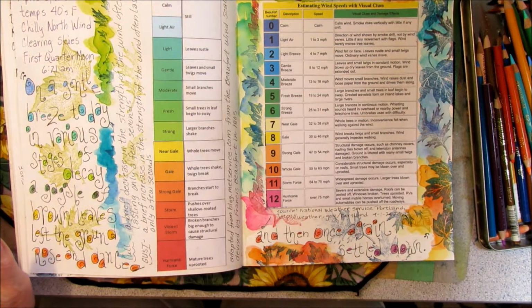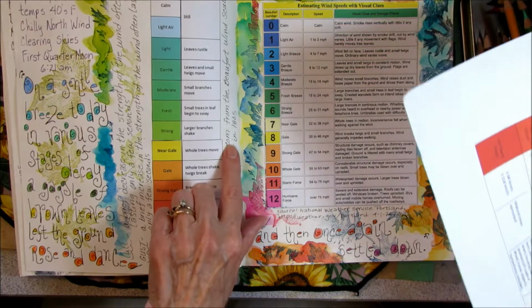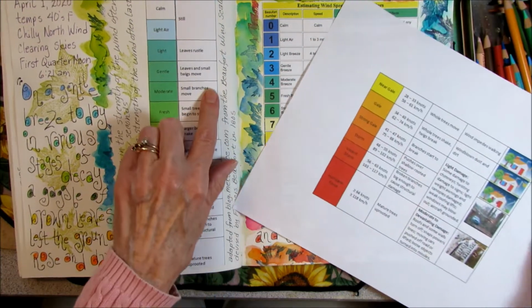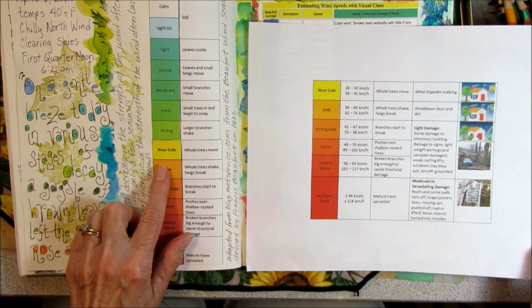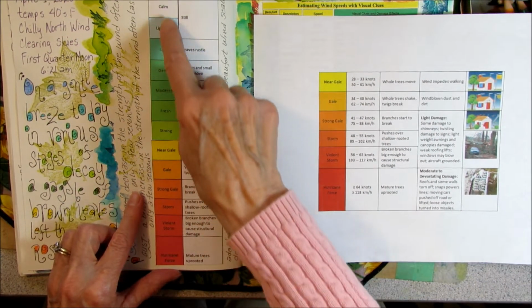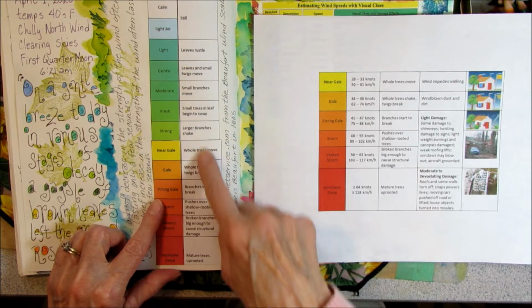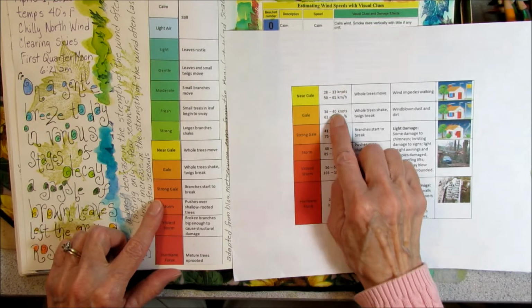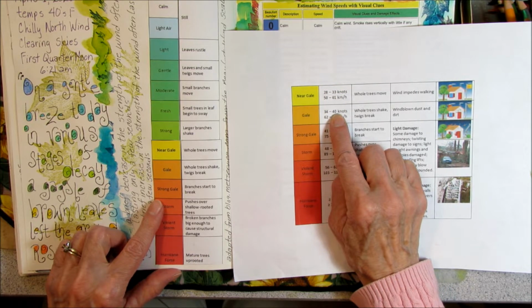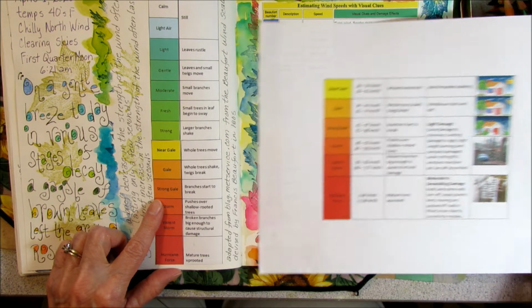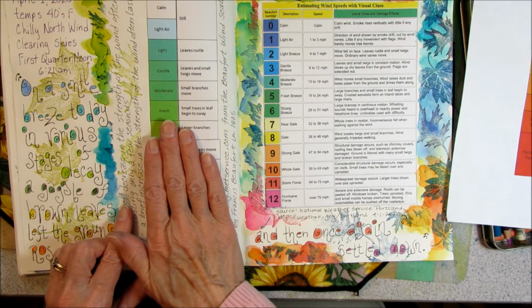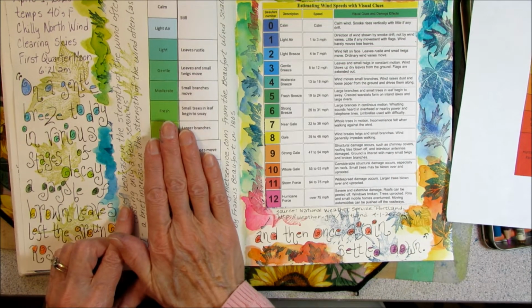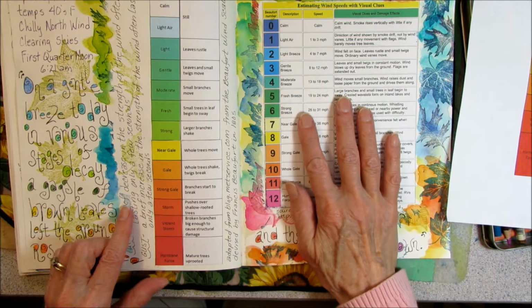Now this one is from metserve.com and it's based on the Beaufort Wind Scale. I did cut it up a little bit to put it in here because mostly I was interested in the wind words and how they affected the trees. I left off parts like wind speed and knots because I'm on the land and not on the water. So I pasted this in my journal.